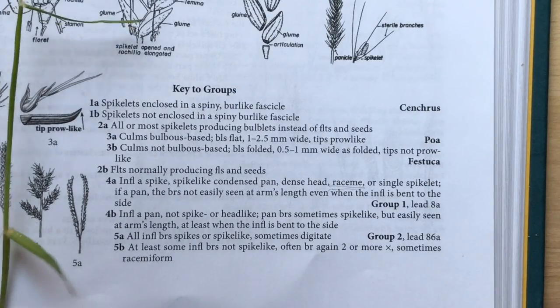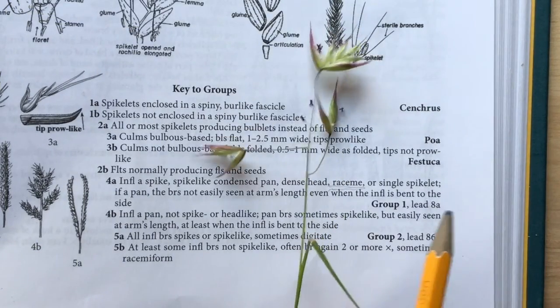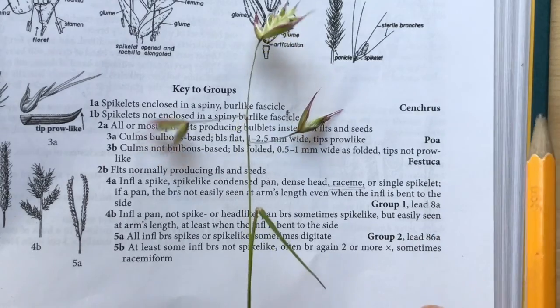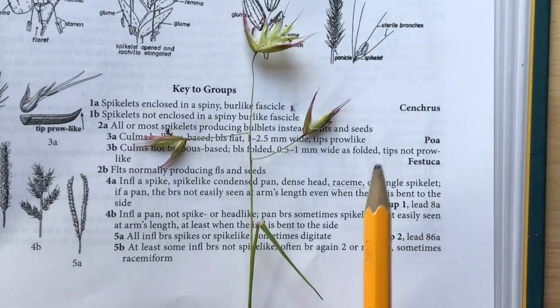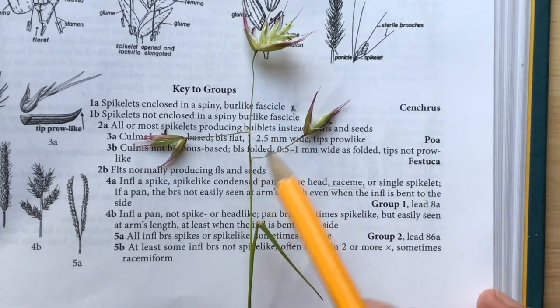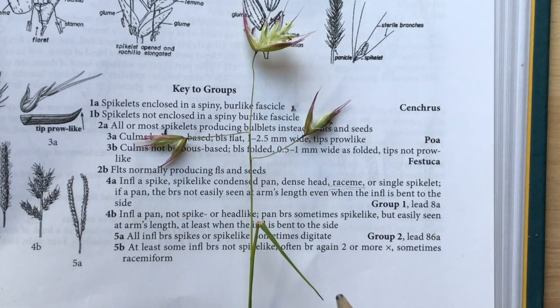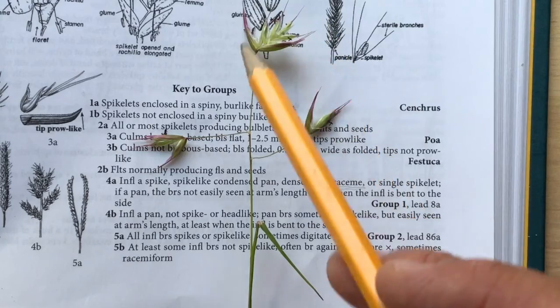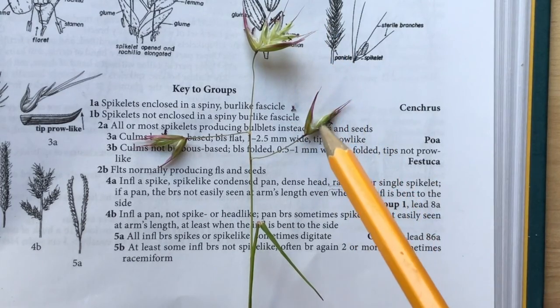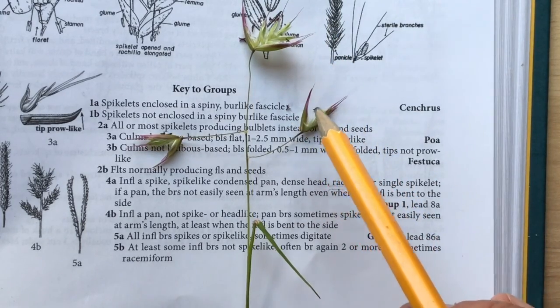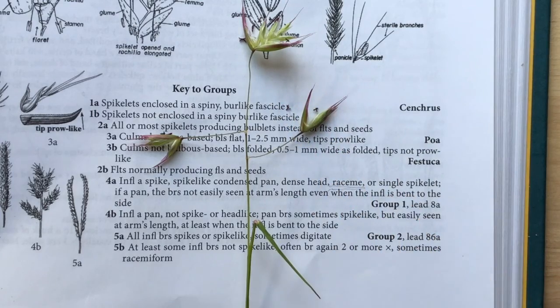So, the pictures are going to be helpful for us here. Here's our inflorescence. And one of the tricky things about grasses is we're going to talk about the inflorescence as the arrangement of those spikelets rather than the arrangement inside the spikelet. So once we get to the glume, then we get to talk about it.